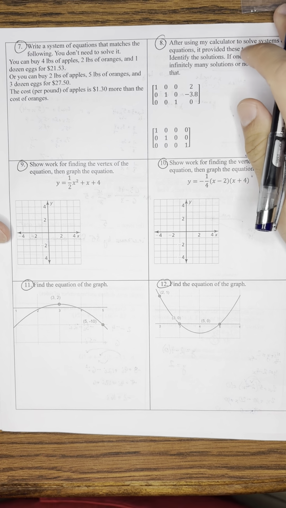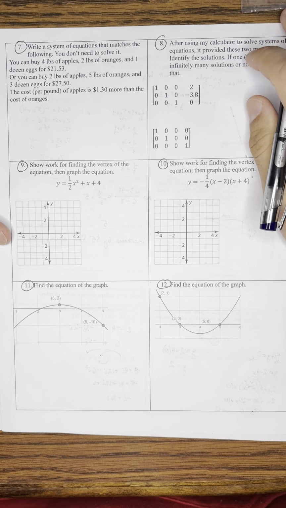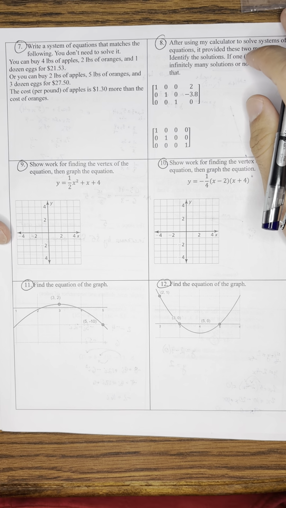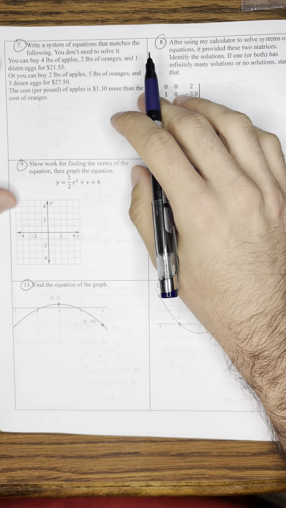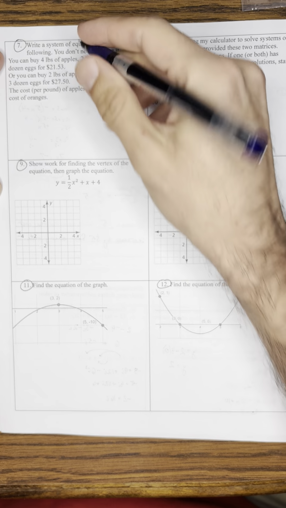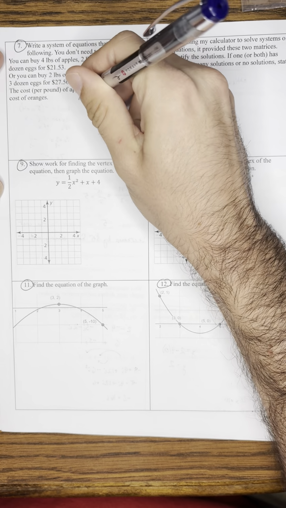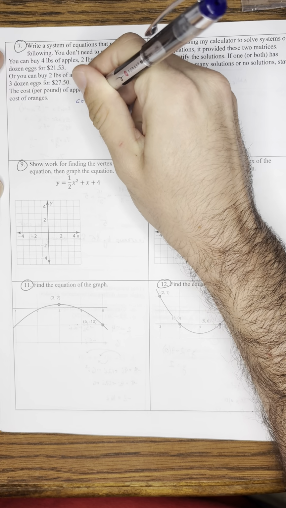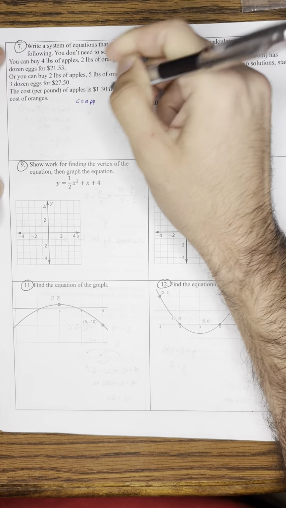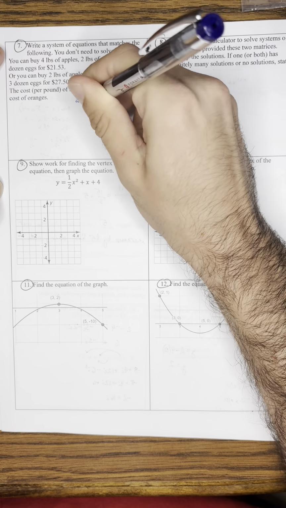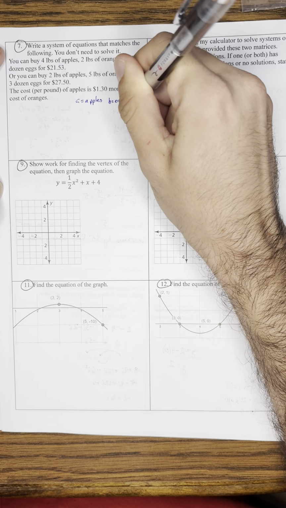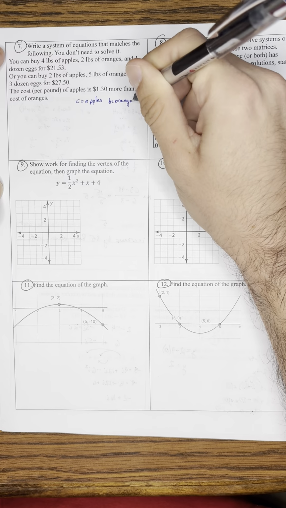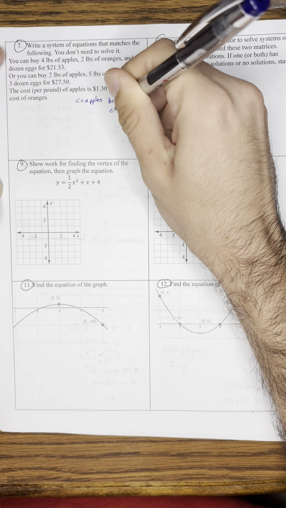Trying to write a system of equations to match a description here. The first two sentences should have been very straightforward. I'm going to choose to let A be the cost of apples. I'm not going to use O for oranges, I'm just going to say B for oranges, because O looks like zero. I'm going to do C for eggs.